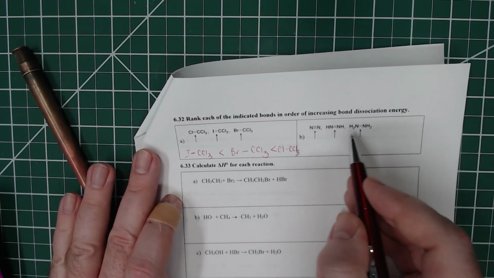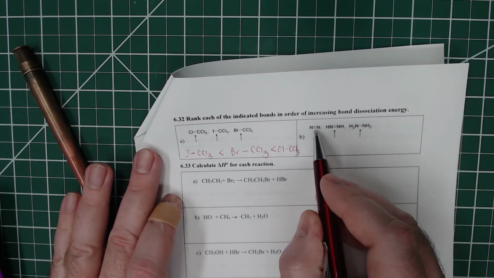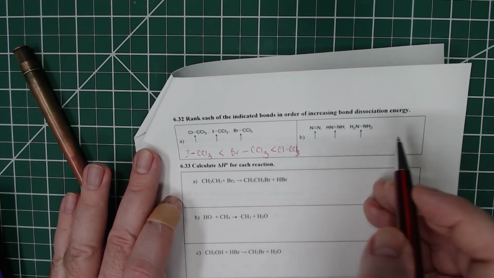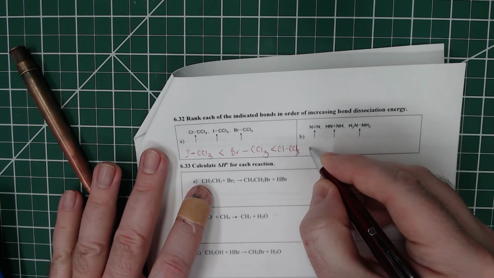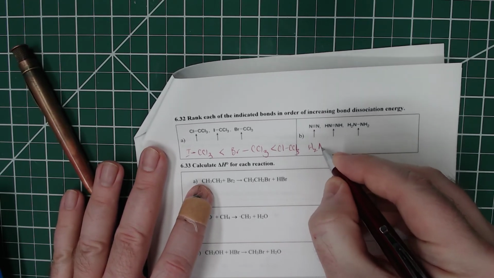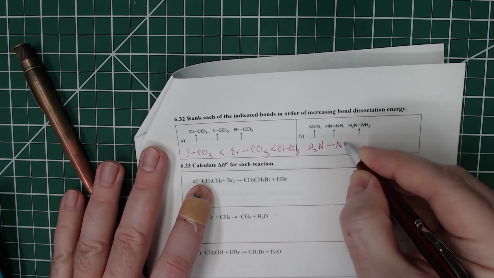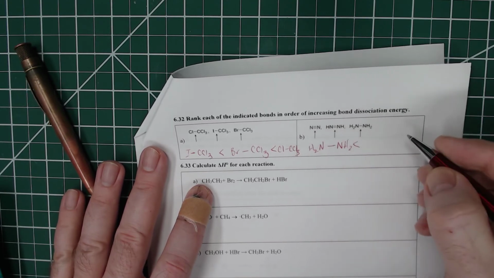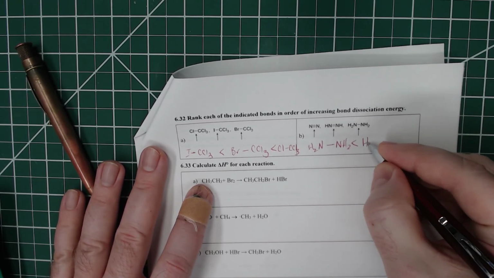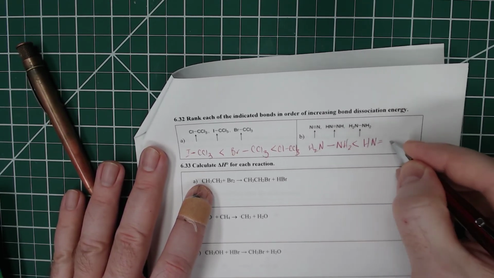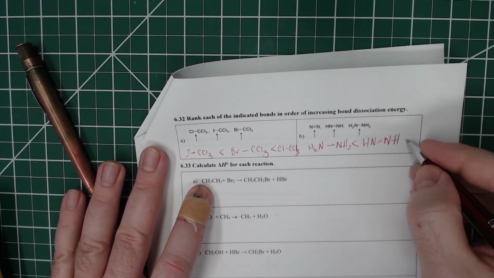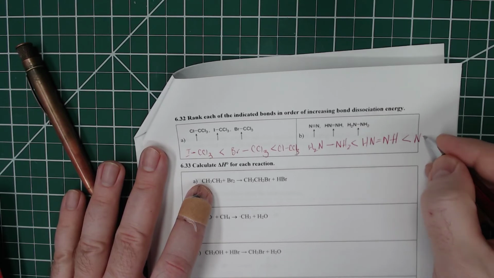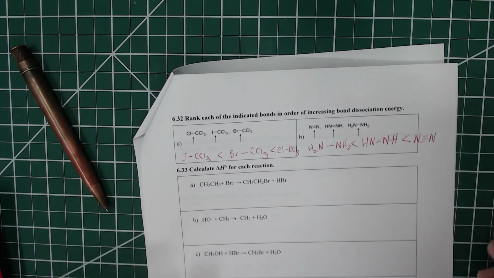And then if we look at these, here we've got a triple bond, a double bond, and a single bond. The weakest of these would be the single bond, and then our double bond, and then our triple bond would be the strongest.